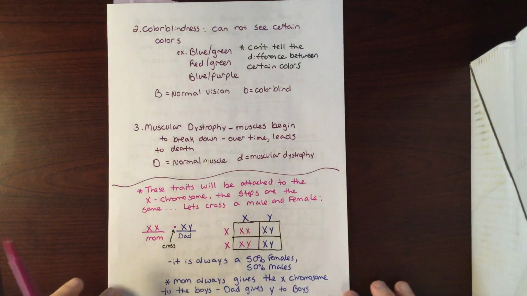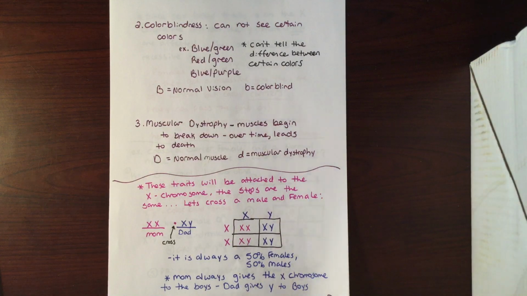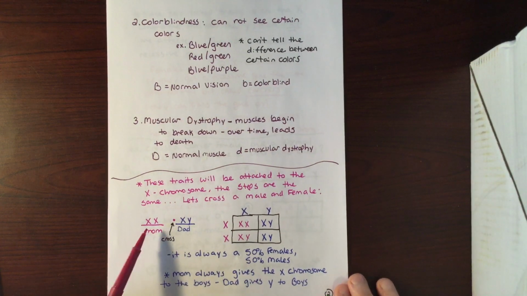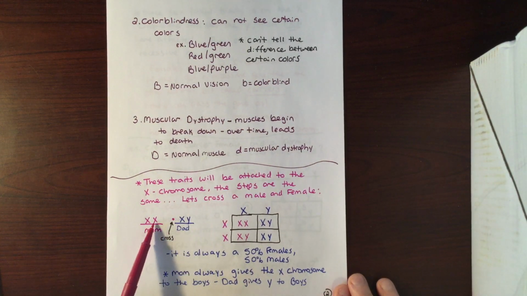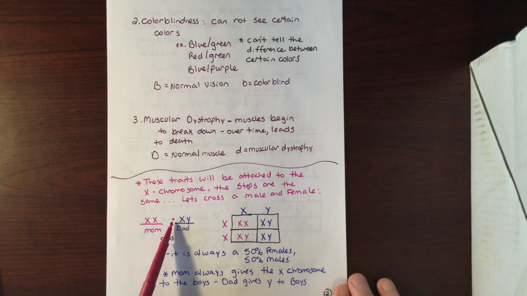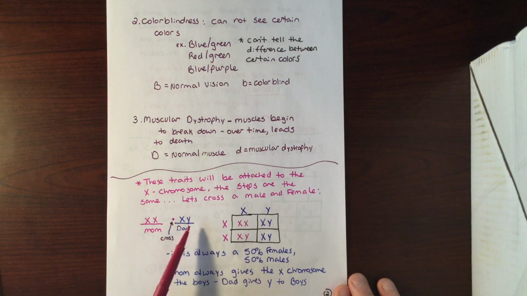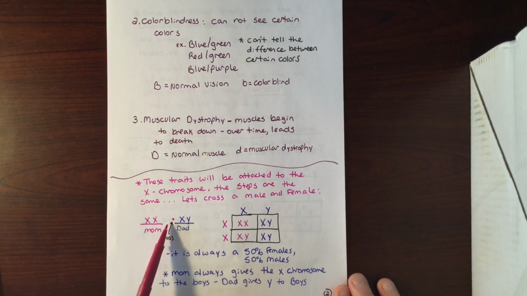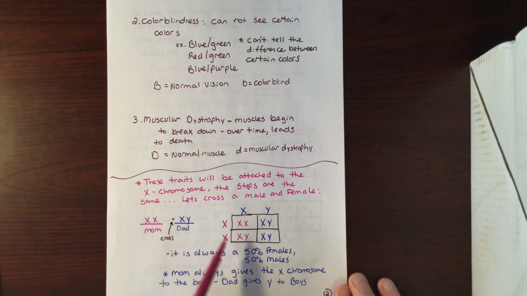So let's think about it this way. If mom and dad get married, they have some kids, what's the probability of having a boy or girl? It's always, always, always going to be 50-50. So if we cross mom and dad, mom is XX, dad is XY. Notice that what I used to cross them before between parents, I used to use an X. I changed it to just a dot, meaning I'm multiplying, I'm crossing them. So mom and dad, they still go on the Punnett square. Mom's along one side, dad's along the other side.